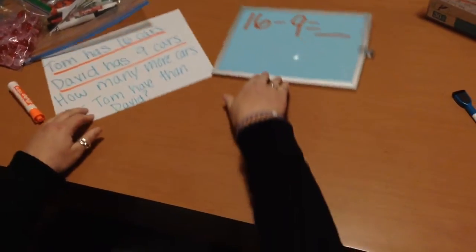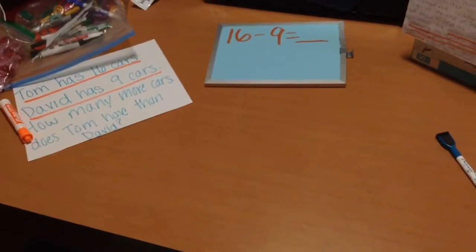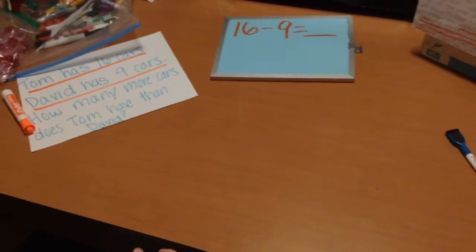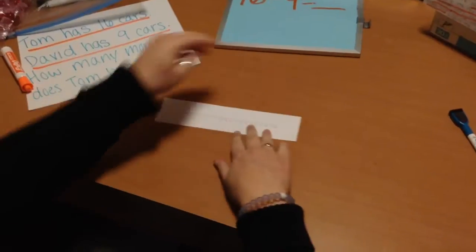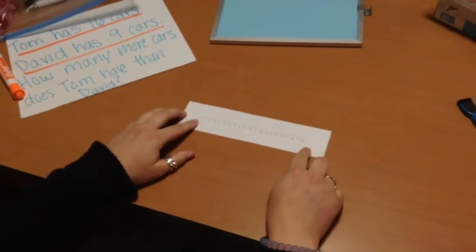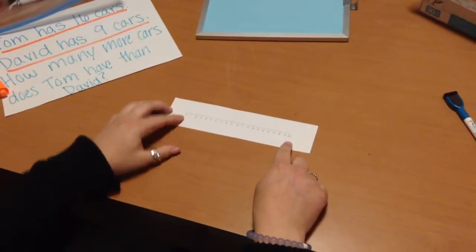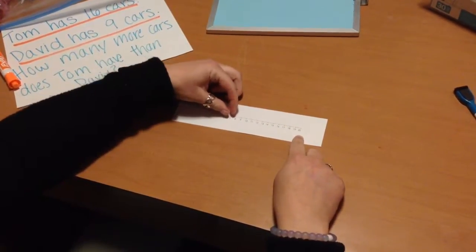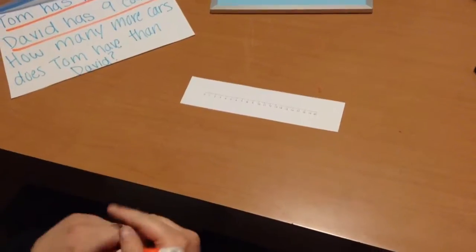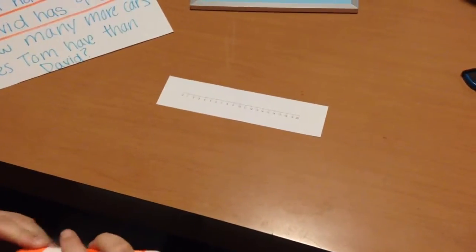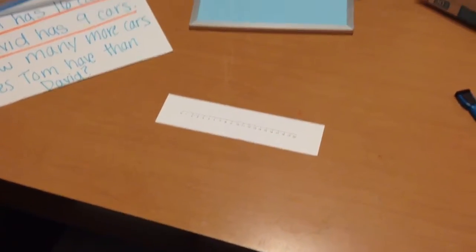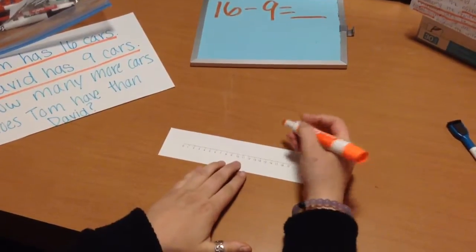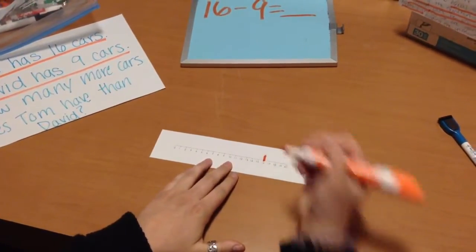So for this word problem, we're going to use our number line. And as you can see, our number line starts at 0 and it ends at 20. And we know that each space is equal amounts between each number. Okay, so if we look at our problem, we know that Tom has 16 cars. So we're going to find 16 on our number line and mark it on the 16.